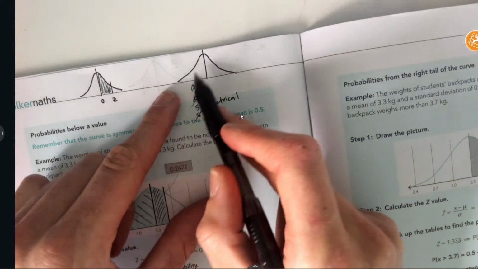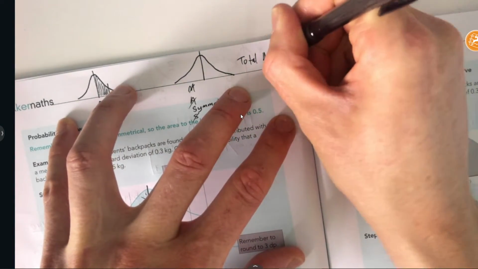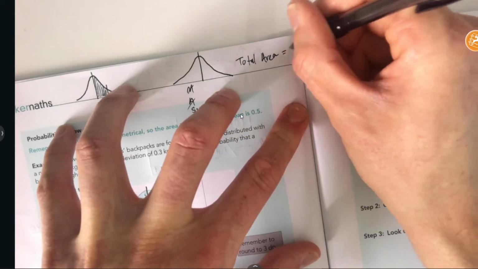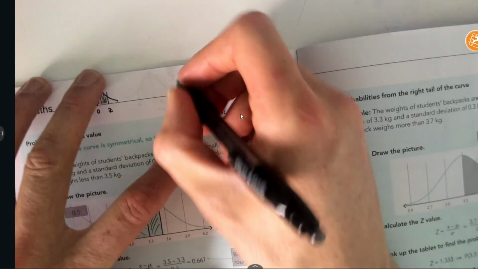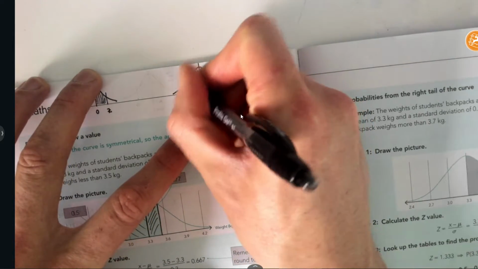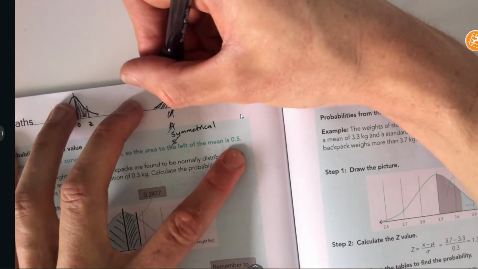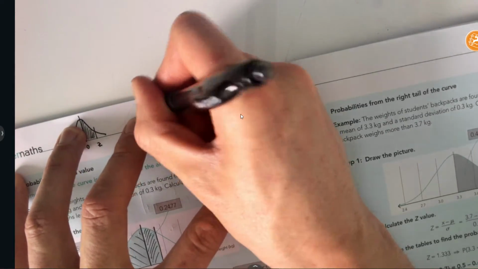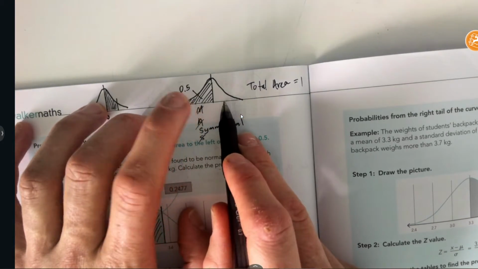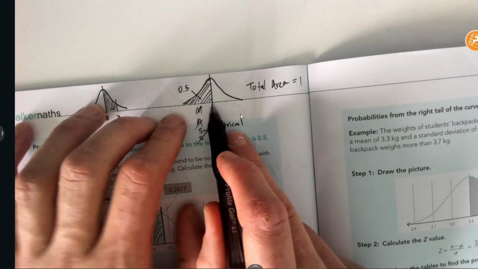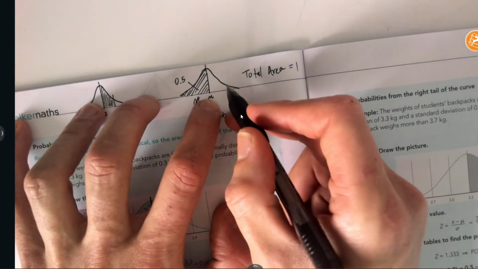And as we know, probabilities all add to 1. So the total area is 1. So if it's symmetrical, we can then deduce that half of the area is going to be 0.5, because half of 1 is 0.5. So we now know that in our normal distribution, each half, so everything less than the mean is 0.5, and everything greater than the mean is equal to 0.5.